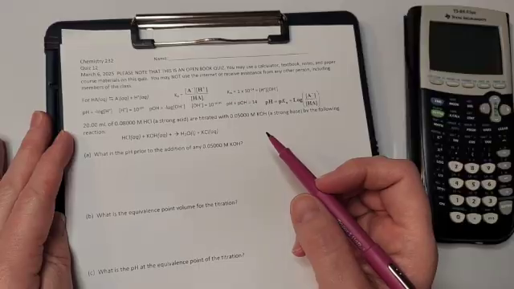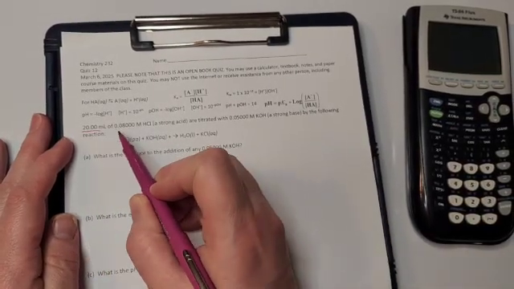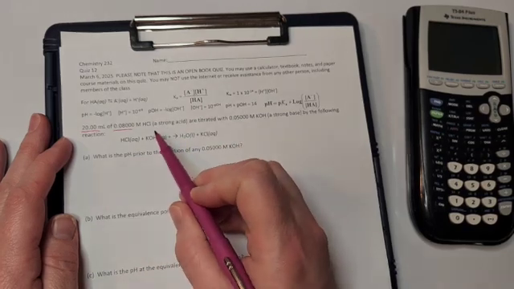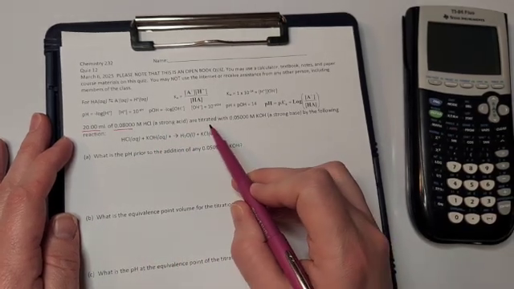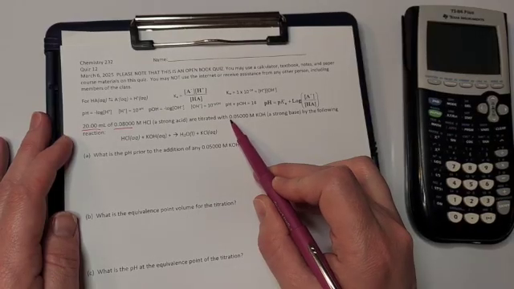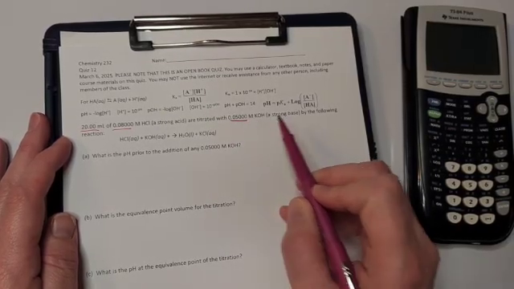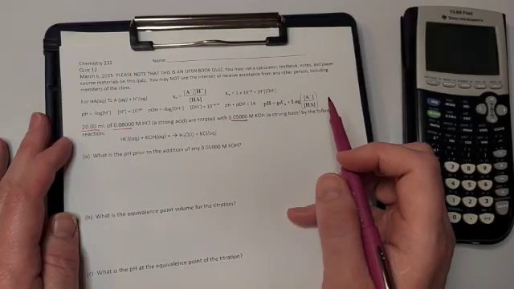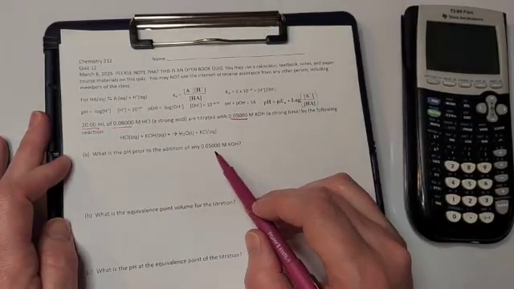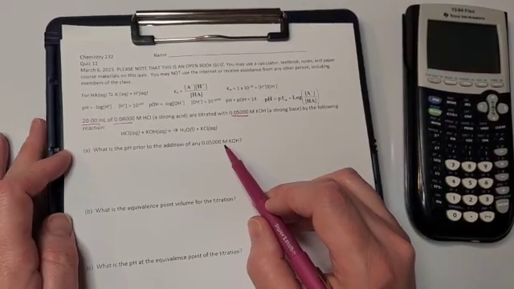So, if you'll remember this section, we're dealing with strong acids and strong bases and titrations of those acids and bases. We've got one question with 4 parts. 20 mL of 0.08 molar hydrochloric acid, which is a strong acid, titrated with an unknown volume of 0.0500 molar potassium hydroxide, which is a strong base. What is the pH prior to the addition of any of the potassium hydroxide?